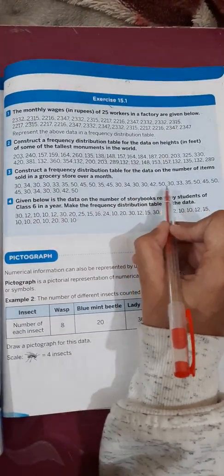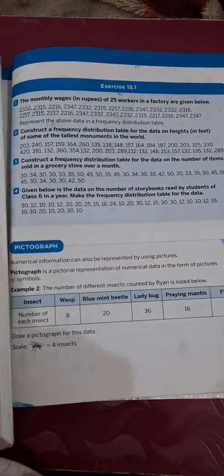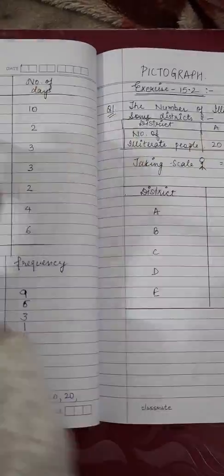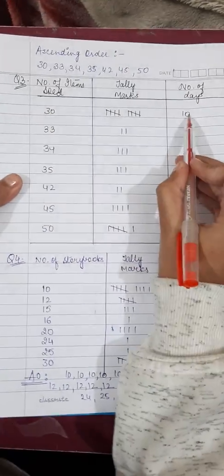30. 30 is given how many times? 1, 2, 3, 4, 5, 6, 7, 8, 9, 10. So 30 is given 10 times. So that means the frequency of the number 30 is 10.